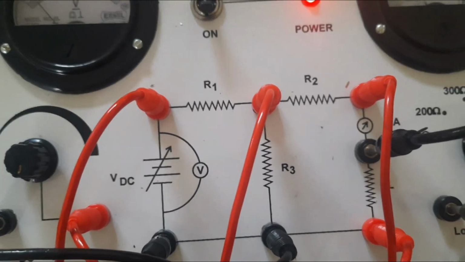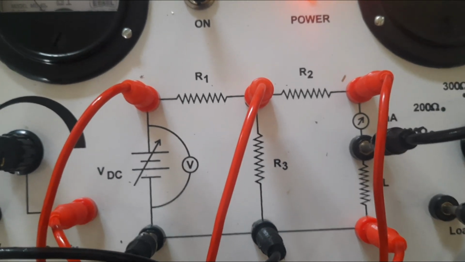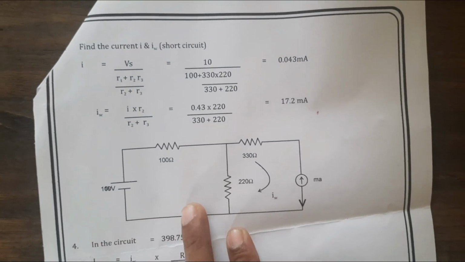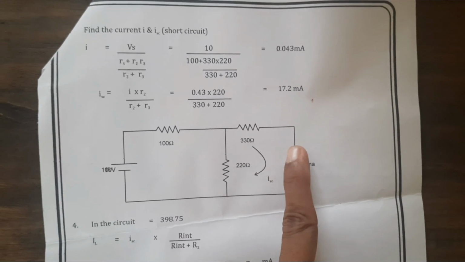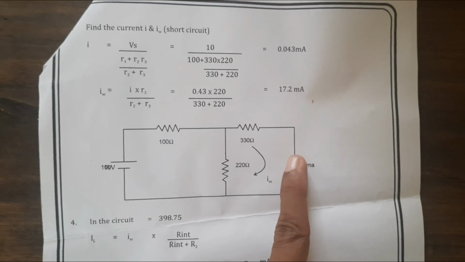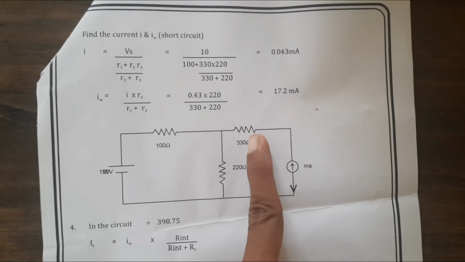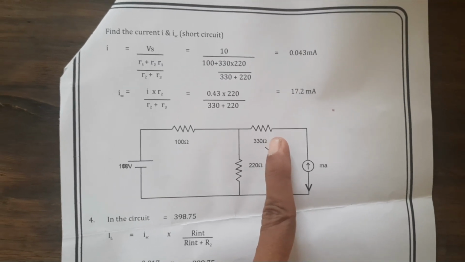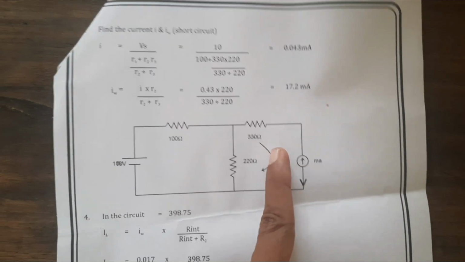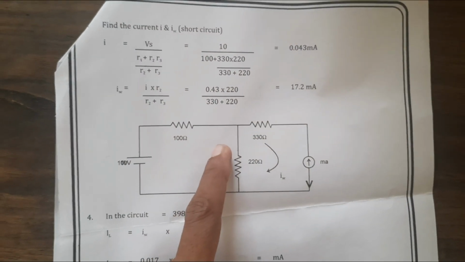We can see the circuit diagram on the apparatus. Here we are considering the circuit not including the load resistance, so at that moment we are not applying any load resistance. We have to find out the current flowing across resistance R2.